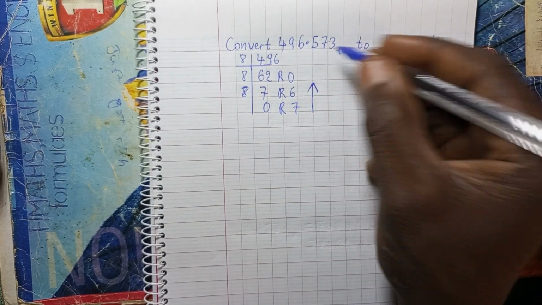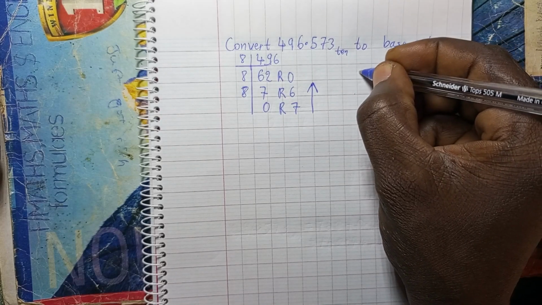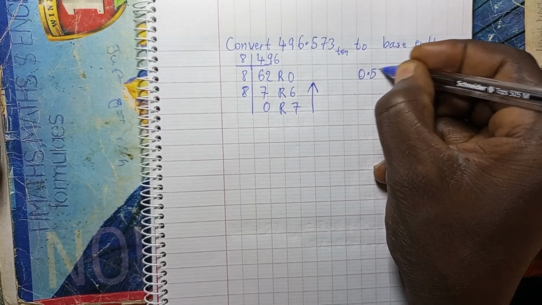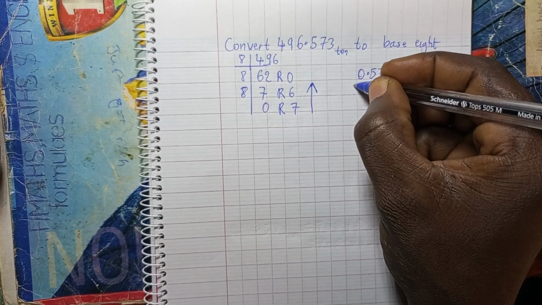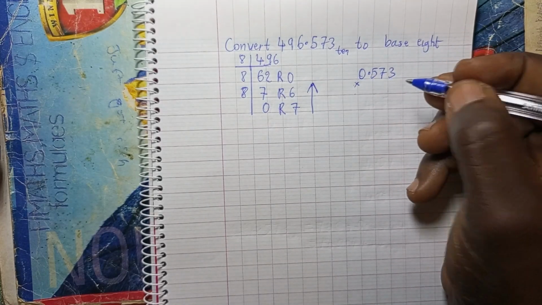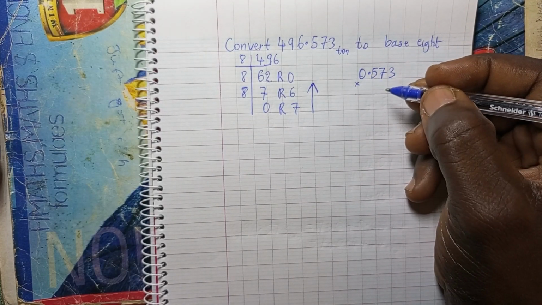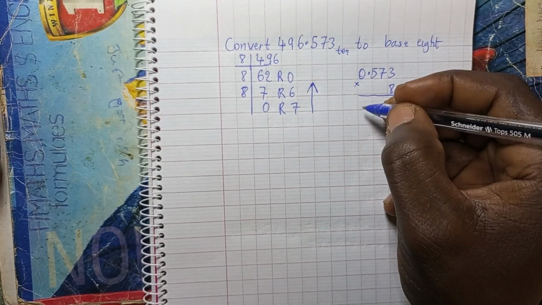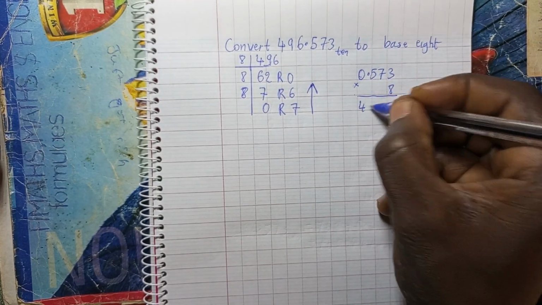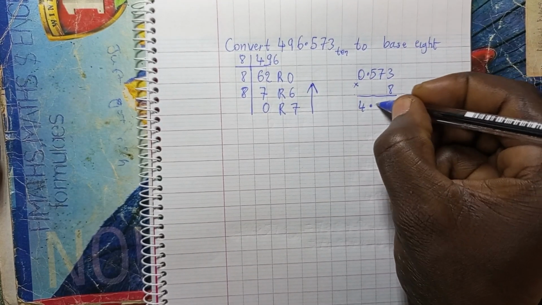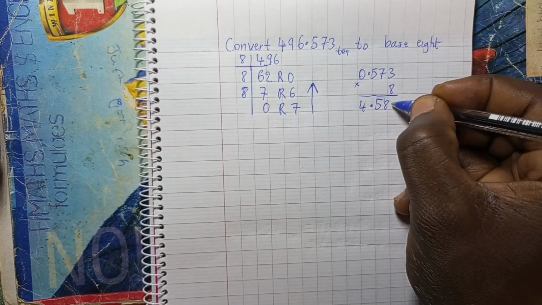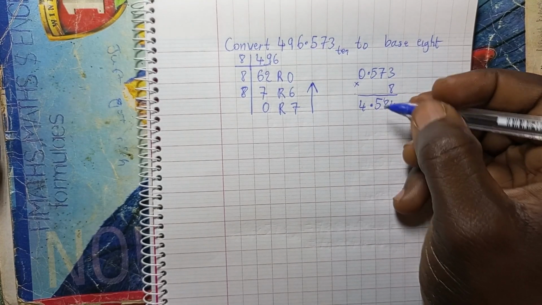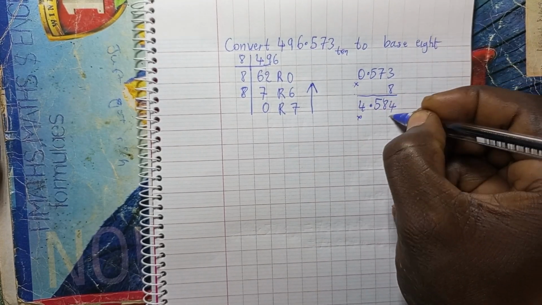Also, let's calculate the decimal aspect, which is 0.573. Remember, we are multiplying through by 8. So 0.573 times 8 will give us 4.584.